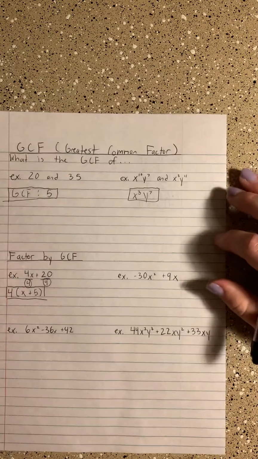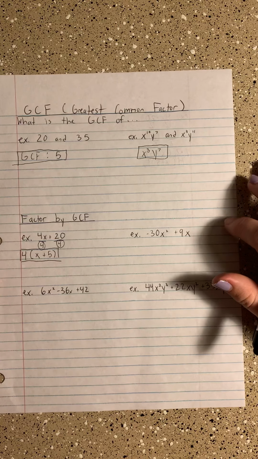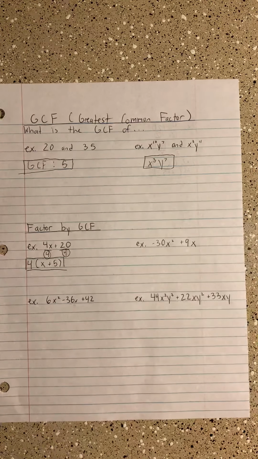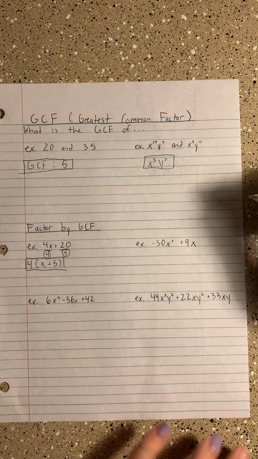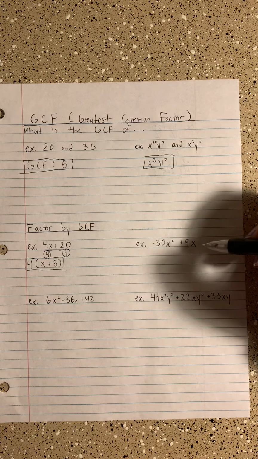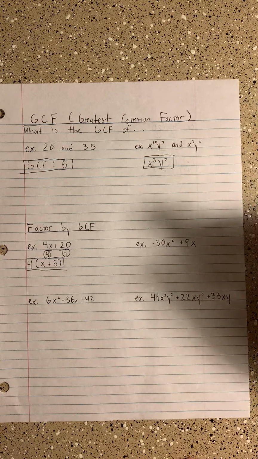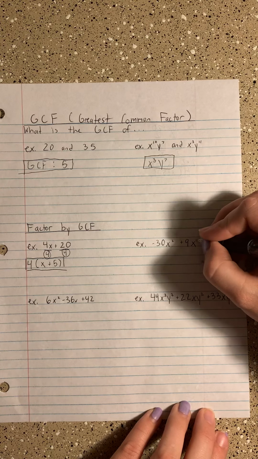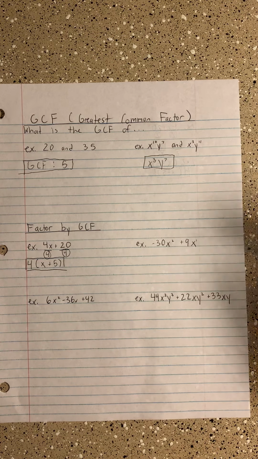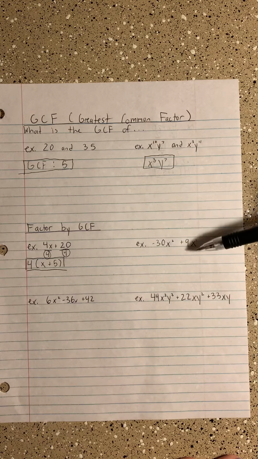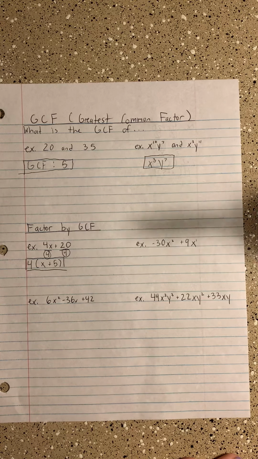So let's go back to these other examples just to see a few more. So here we got a negative 30x squared plus 9x. So maybe right away, the first thing you should notice here, hopefully, is that 3 can go into both of these. So it's definitely true, but you also need to pay attention to the variables here. We have an x squared and an x. The smaller exponent here is this x to the first, right? This is like having an x to a first. So you can have an x that goes into both of these and a 3.